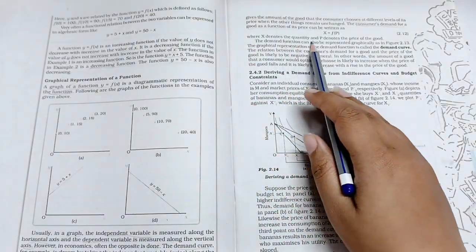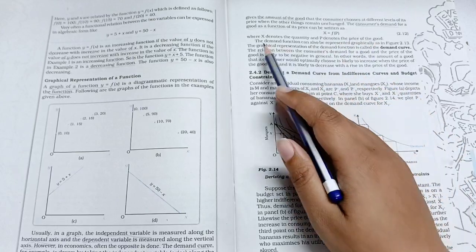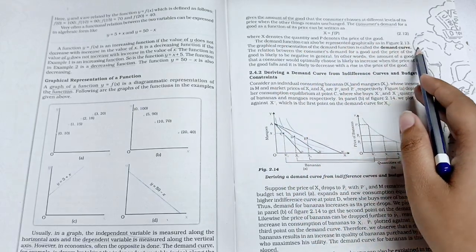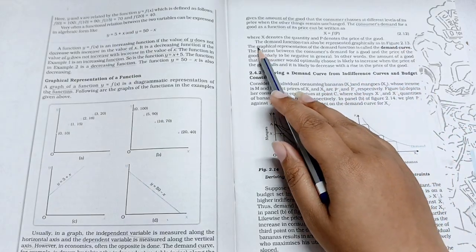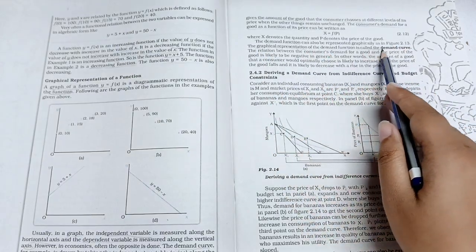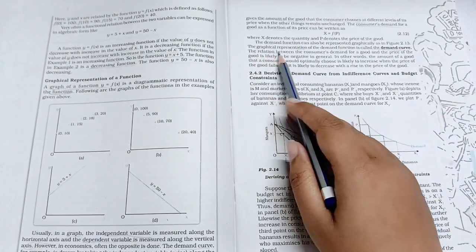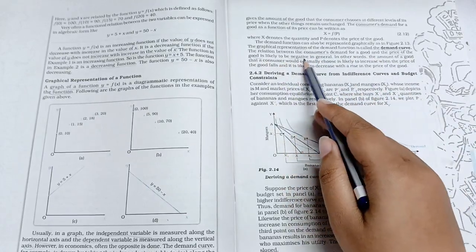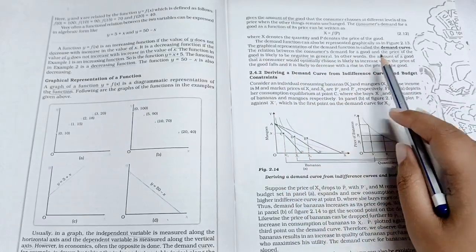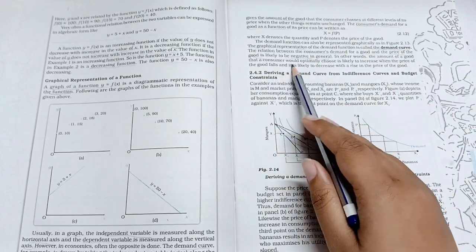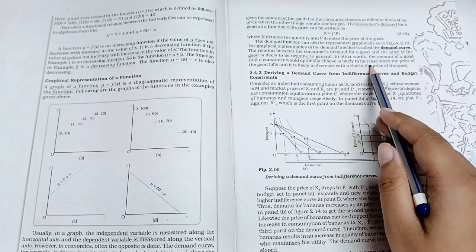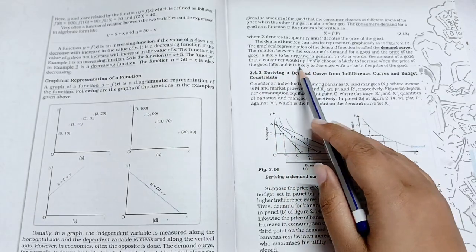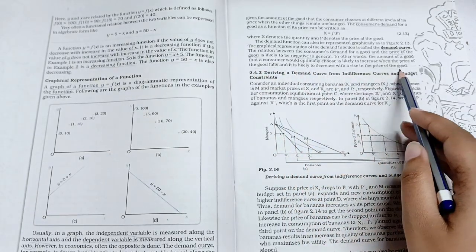Where x denotes the quantity and p denotes the price of the good. The demand function can also be represented graphically as in figure 2.13. The graphical representation of the demand function is called the demand curve. The relation between the consumer's demand for a good and the price of the good is likely to be negative in general. In other words, the amount of a good that a consumer would optimally choose is likely to increase when the price of the good falls, and it is likely to decrease with a rise in the price of the good.